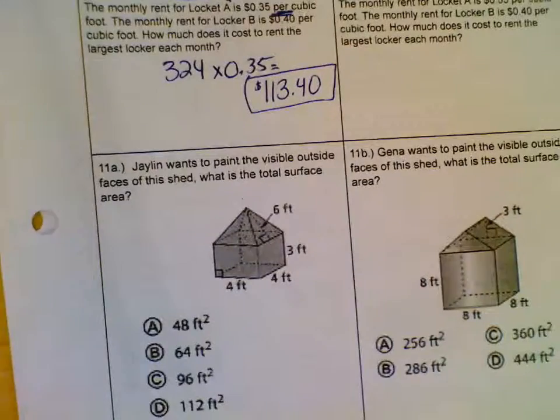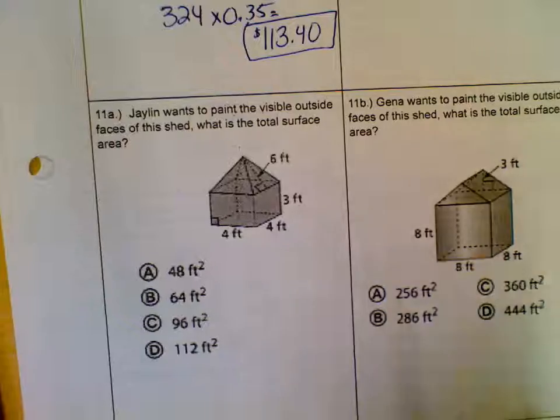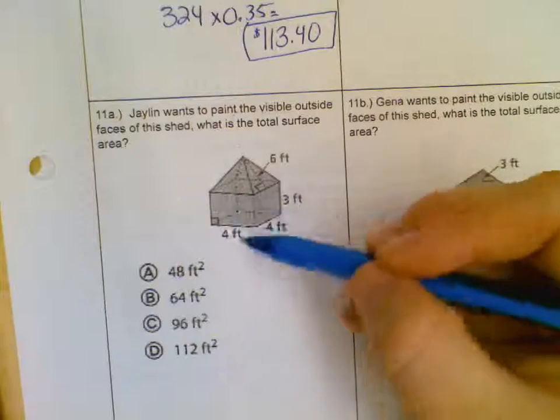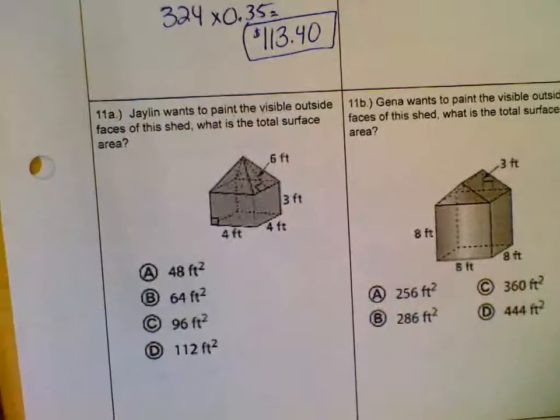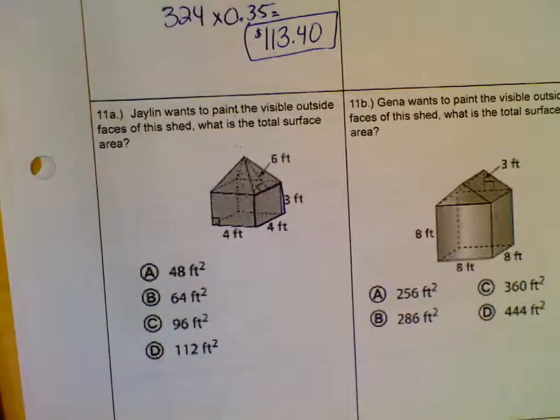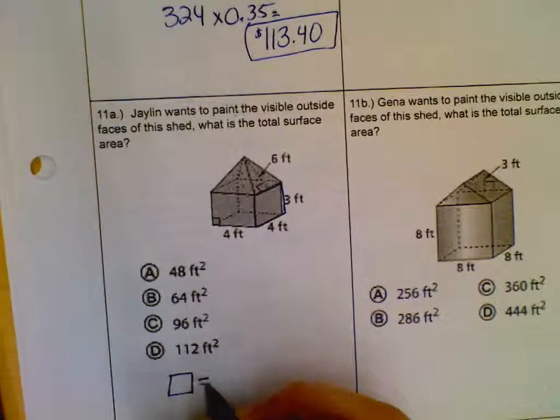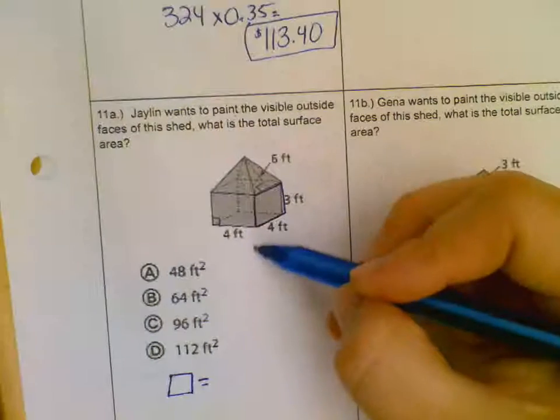All right, we have one final problem here. Jalen wants to paint the visible outside faces of this shed. What is the total surface area? Since this is a shed, I'm only going to want to paint the sides, the rectangular faces. So all I'm going to do is find the surface area of those rectangular faces. Would I want to paint the bottom?